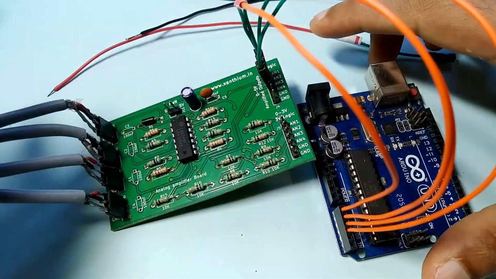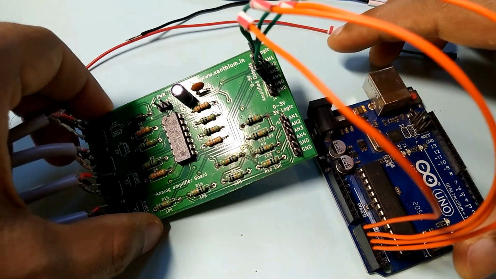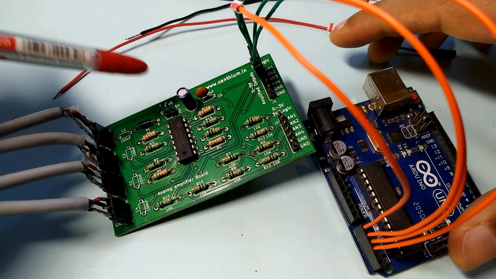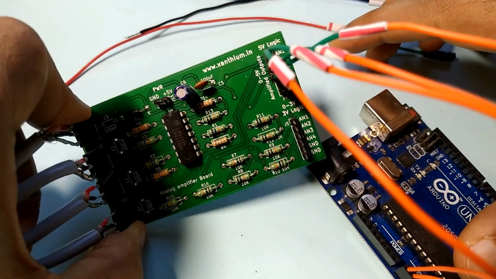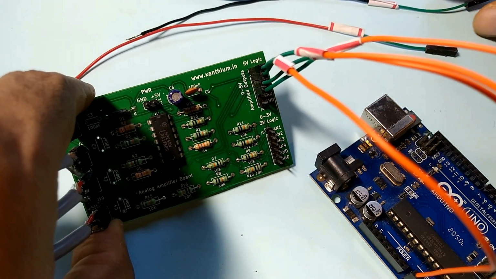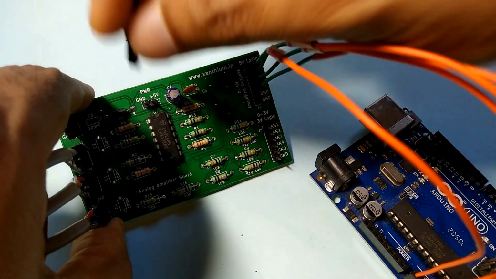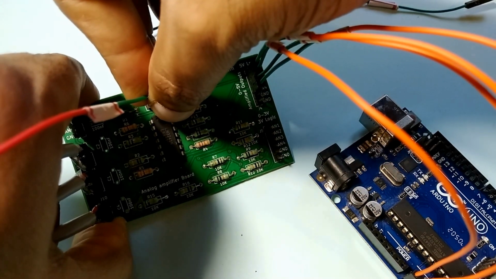Now we will be powering the amplifier board from the Arduino. So the power supply section for the amplifier board is right here, the power pin, and you can power it up. You have to provide power up to 5 volt. For that we will be using this wire. We'll connect it here. We'll take it from the Arduino.